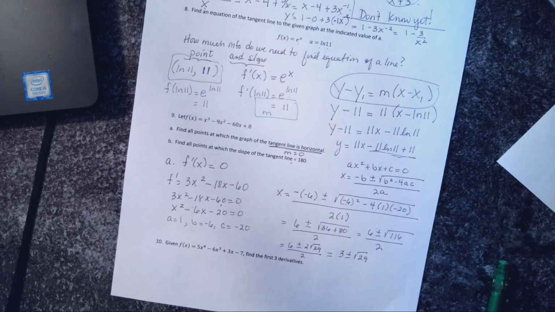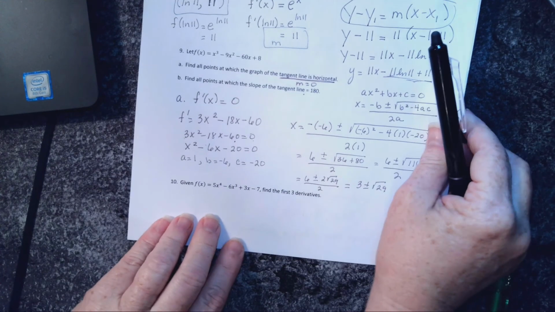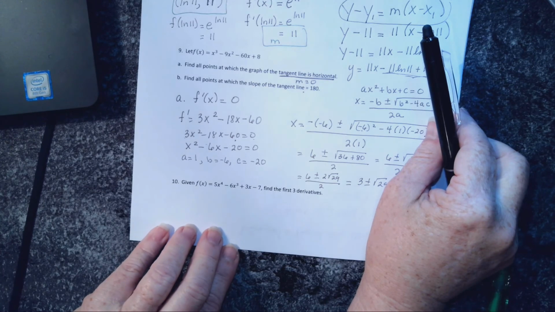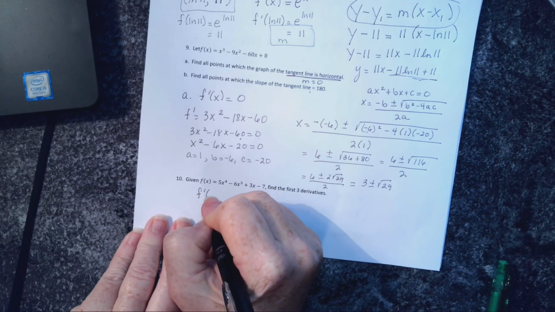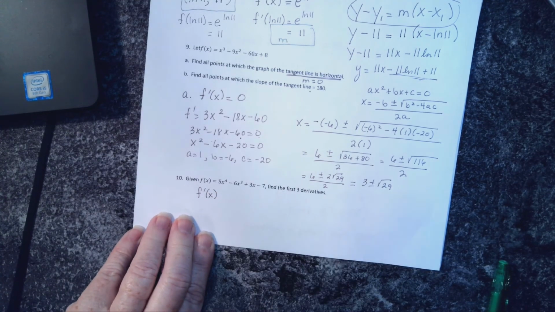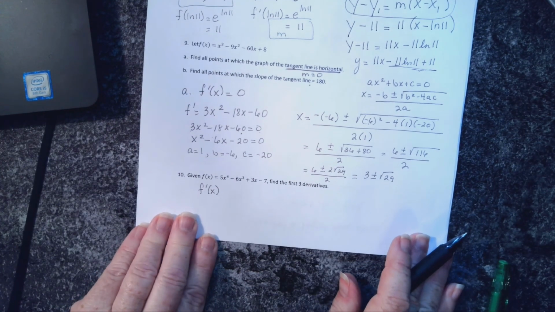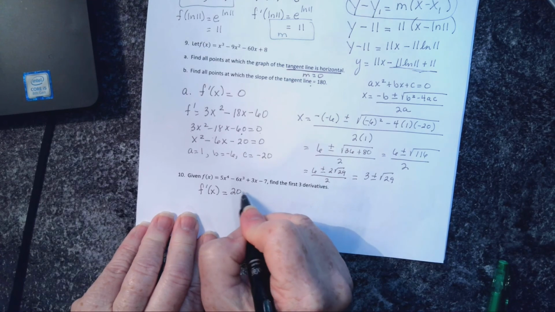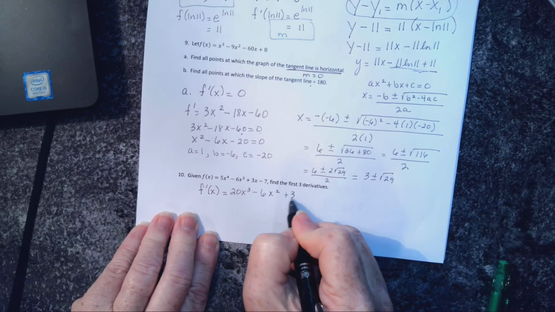All right, last little topic from this section asks us to find the first 3 derivatives. Okay, we haven't really talked about higher order derivatives up to this point, but if you were guessing, how do you think you would find the second derivative? Absolutely, and that's the same for any subsequent derivative. If you want to find the first three derivatives, the very first thing you have to do is find the first derivative. In this case, the first derivative would be 20x cubed minus 6x squared plus 3.